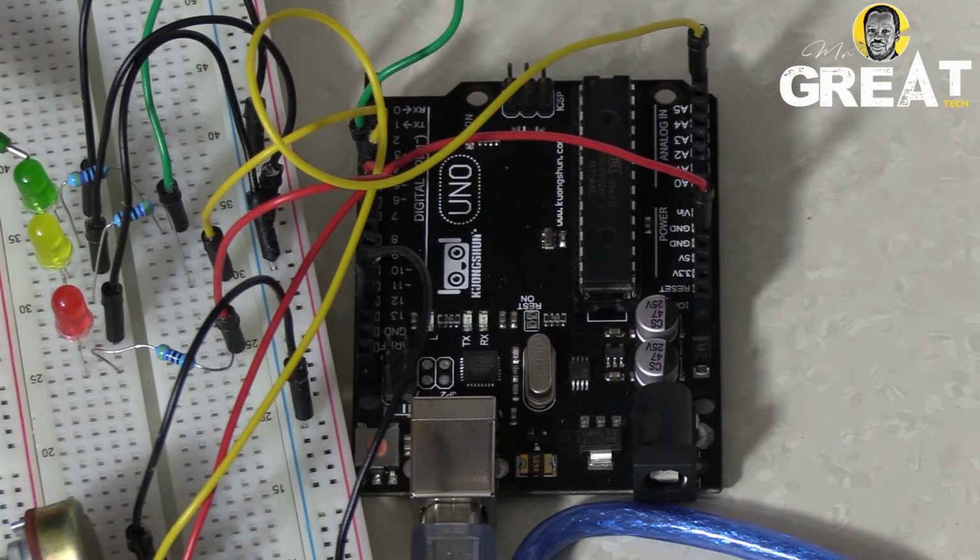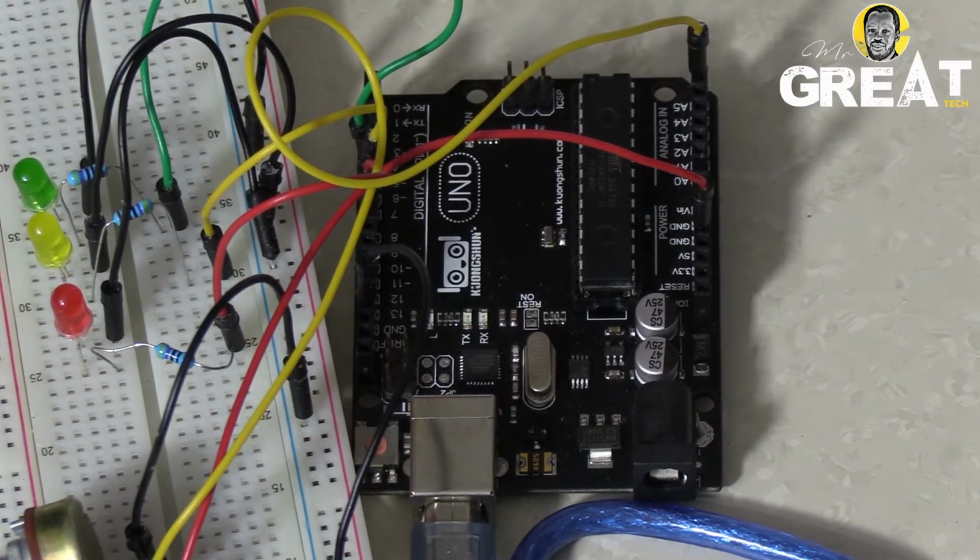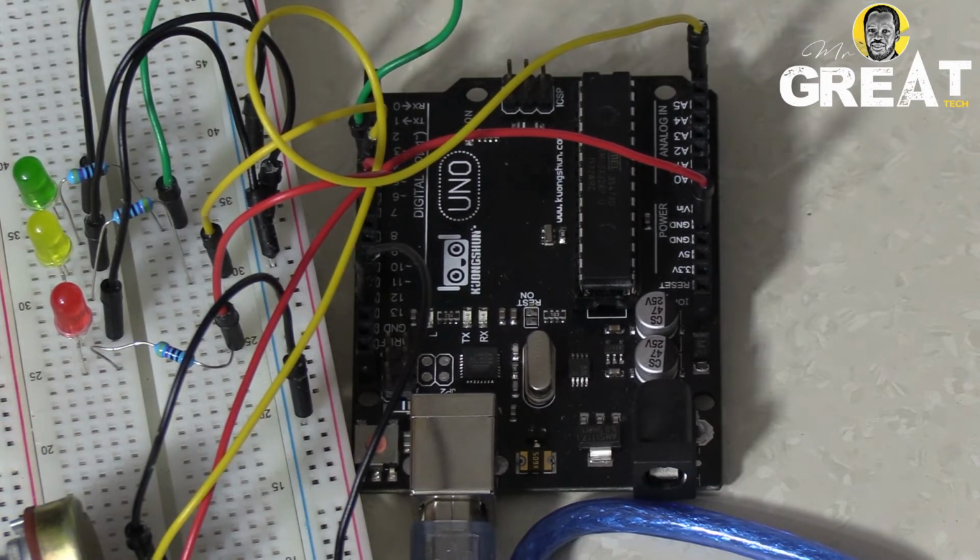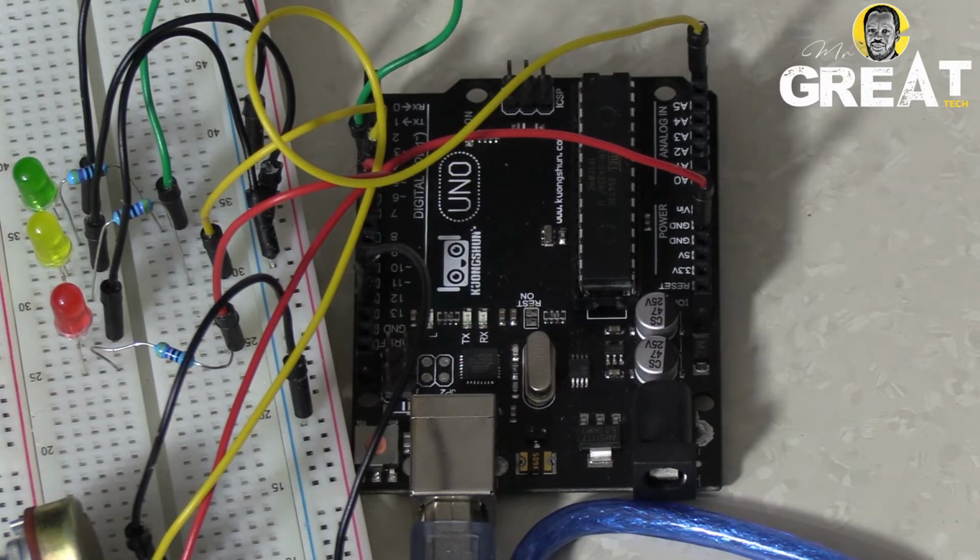Maybe you can add a blue LED, green LED, yellow LED, and red LED. You can also add a white LED, blue LED, then green LED, yellow LED, orange LED, and red LED. Also, if you want to increase the levels to differentiate the different levels, you can do that as an additional assignment. You can add that and use it to boost your project.